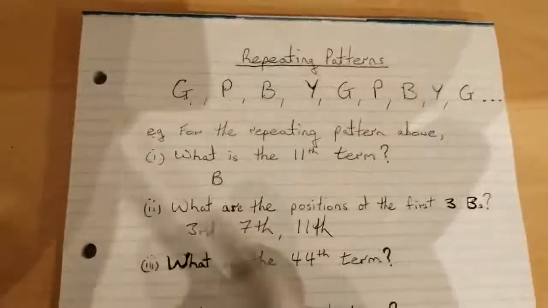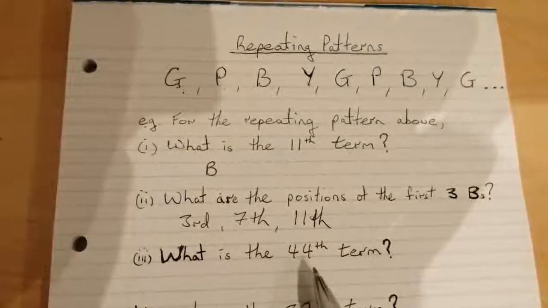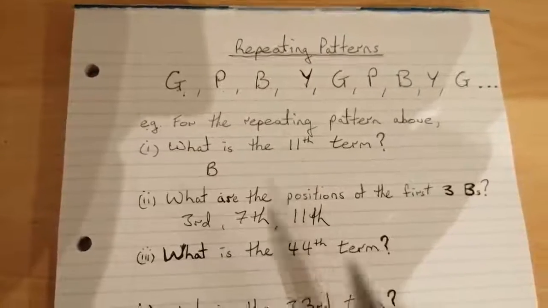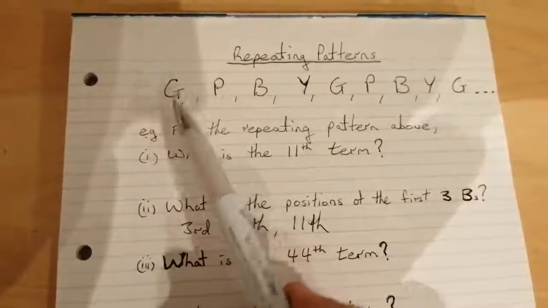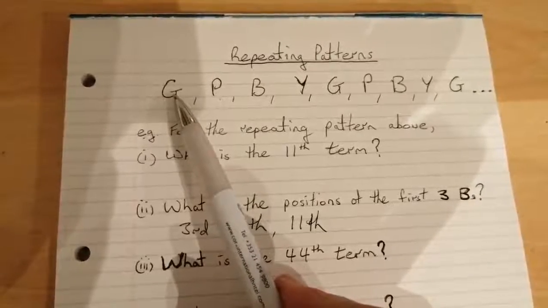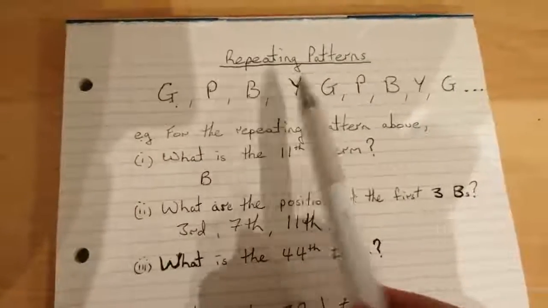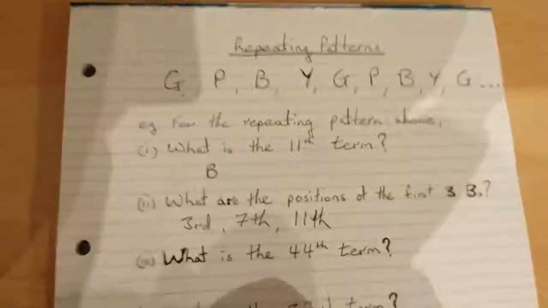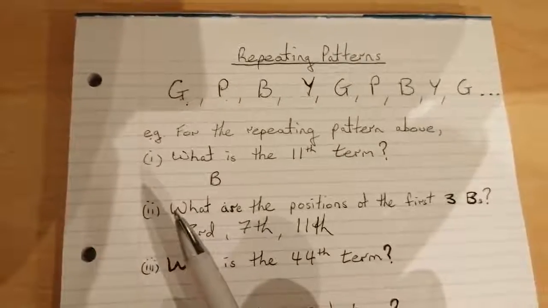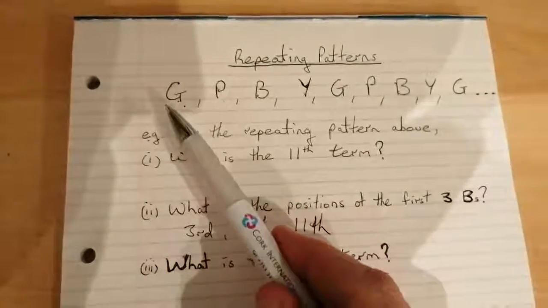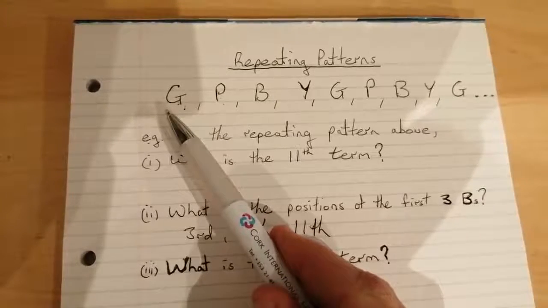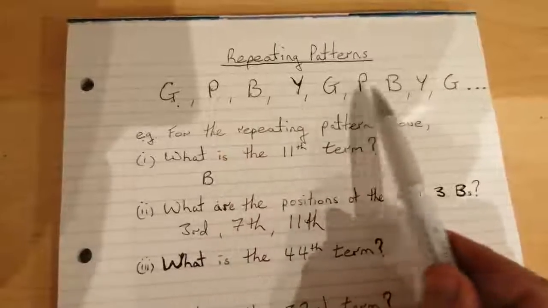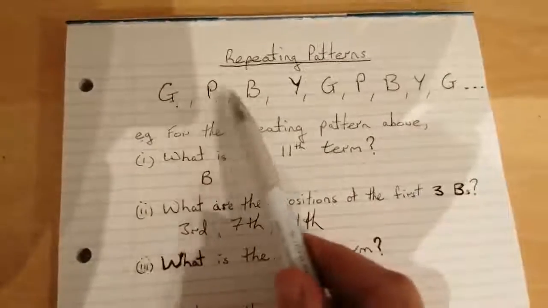Okay. So the next one is, what is the 44th term? The 44th term. And the 44th term is, if we think of these repeating patterns as being blocks of 4. So 1, 2, 3, 4, and then another repeating 1, 2, 3, 4. And then if we think of the 44th term, if we have 44 terms in a row, then if we divide it by 4, it means we get 11. And so it means we have 11 of these blocks of 4, don't we? So 11 of the blocks of 4.